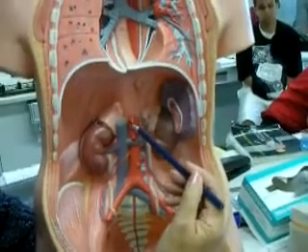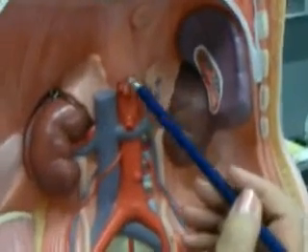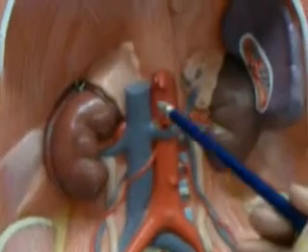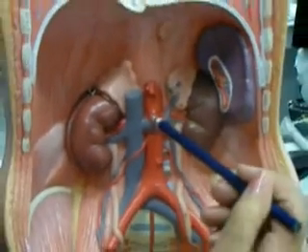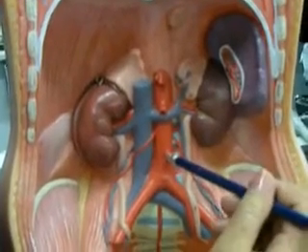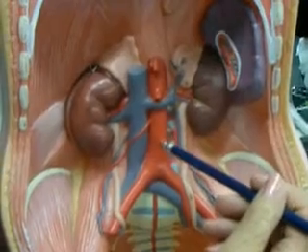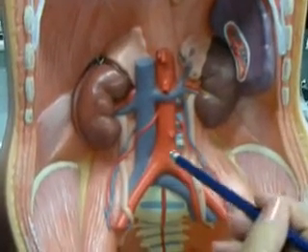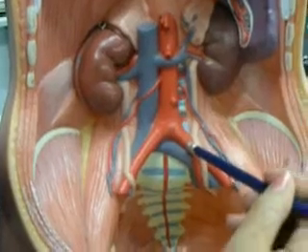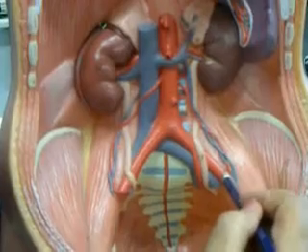You see branches here. This is called the celiac trunk here. Left gastric, splenic, and hepatic arteries branch off here. Then we have the superior mesenteric going to a lot of the upper part of the GI tract. Inferior mesenteric going to more of the lower part of the GI tract. The abdominal aorta then splits into the common iliacs, the internal iliac and external iliac branch off of that.